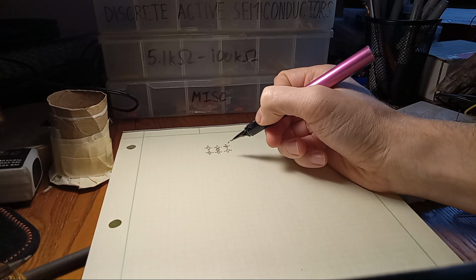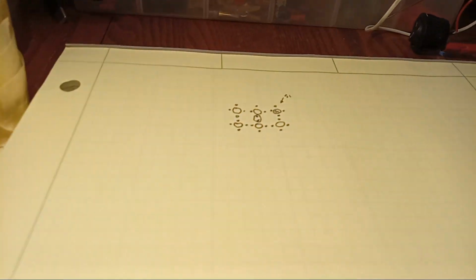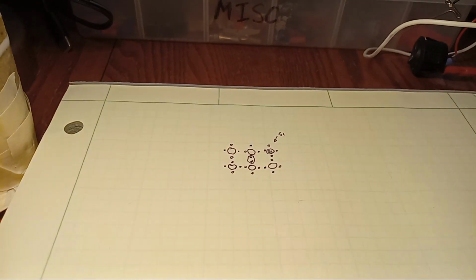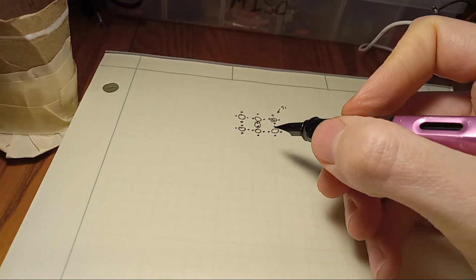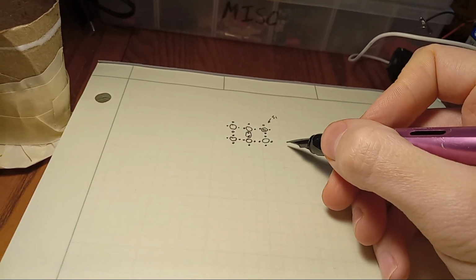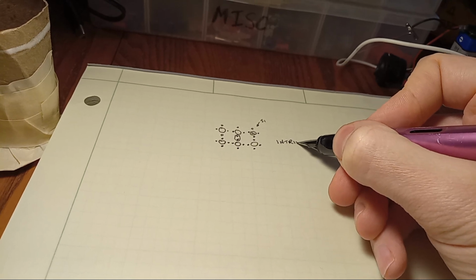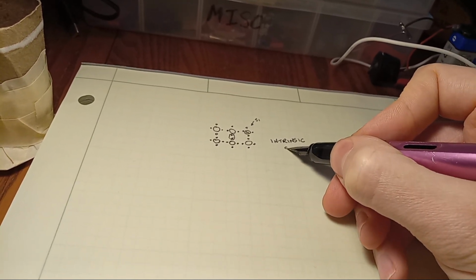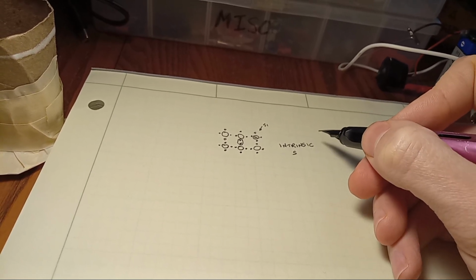There are no free charge carriers to function as conductors to allow a current to flow. So, an intrinsic semiconductor is a crystal of pure silicon, carbon, or germanium.